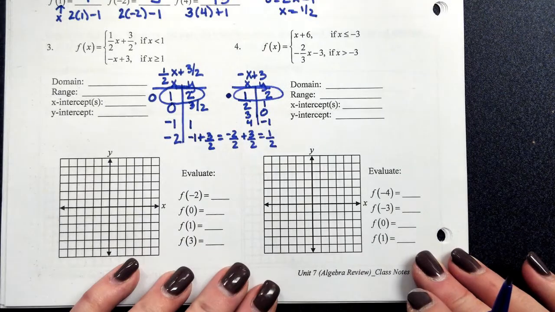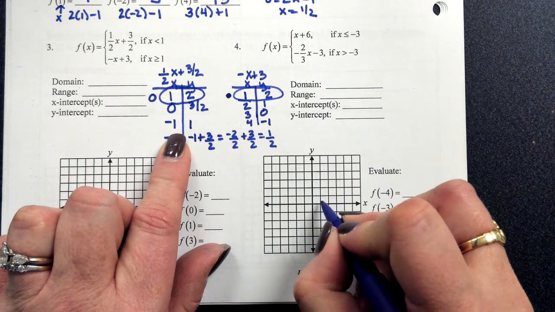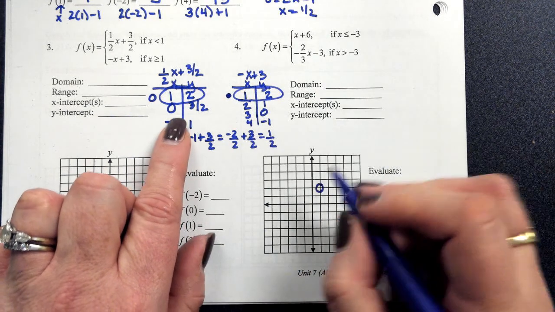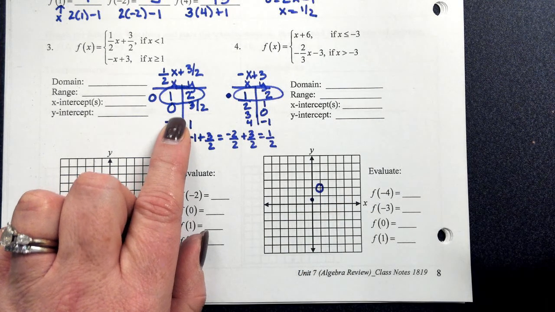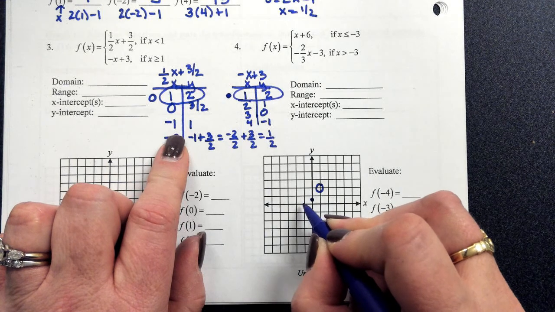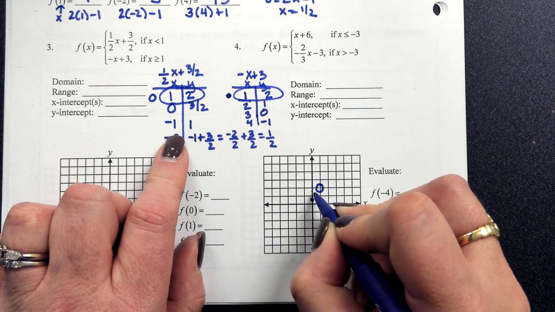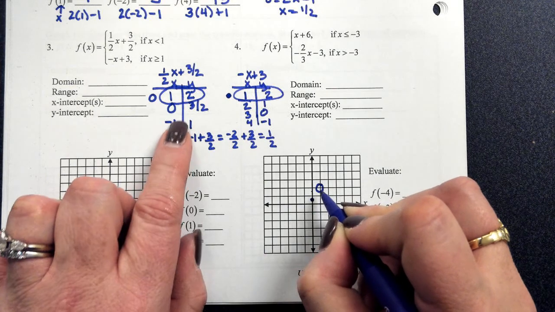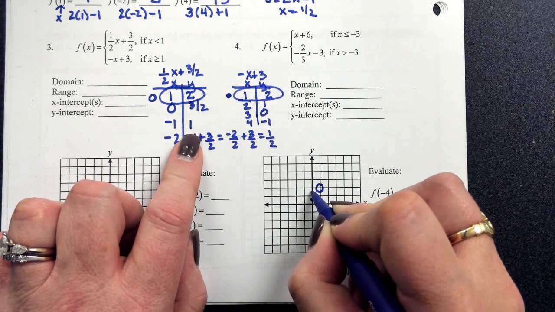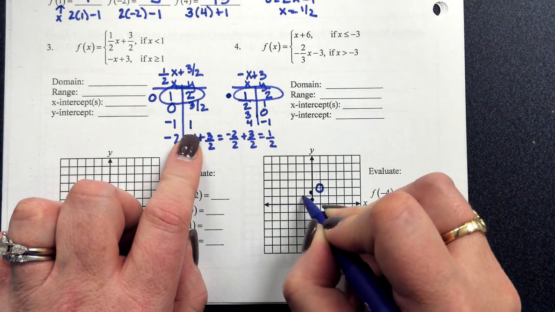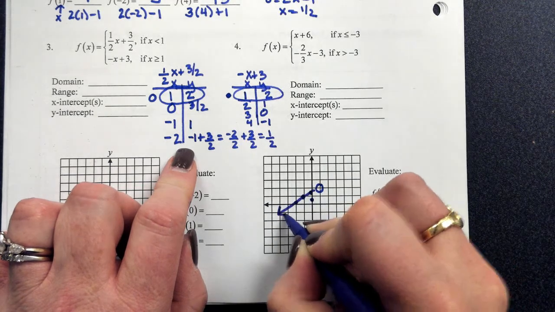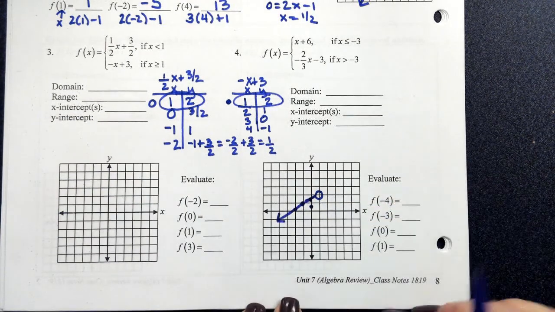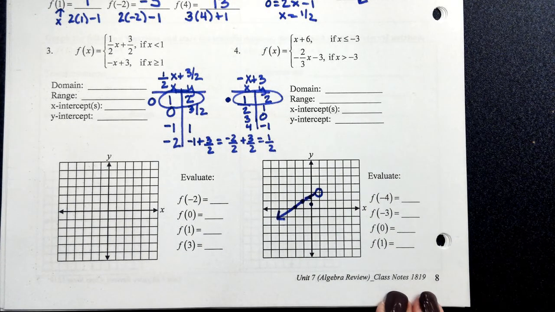So now let me start plotting points. So let me do my first table. So I have 1, 2. That's open. 0, 3/2 is about 0, 1 1/2. So you just have to estimate the best you can. Negative 1, 1. Oh, and I put that in the wrong spot, right? Wait a minute. 1, 2, 0, 1 1/2. Negative 1, 1. And negative 2, 1/2. So any questions about the first part that I plotted?